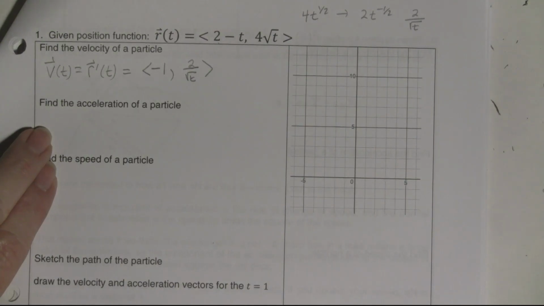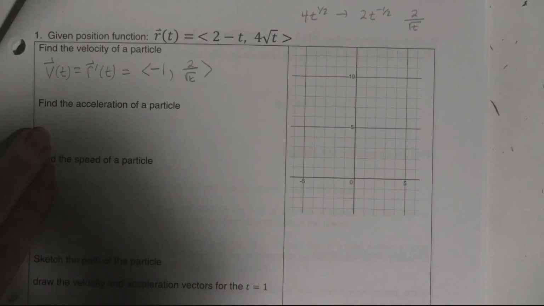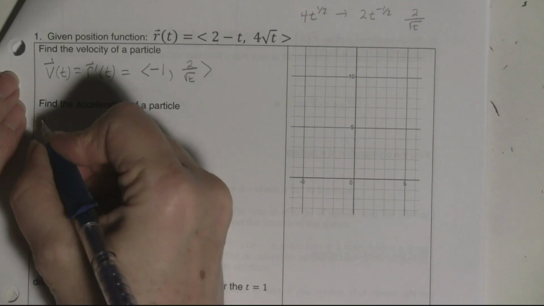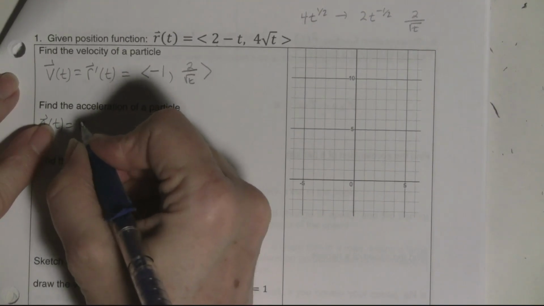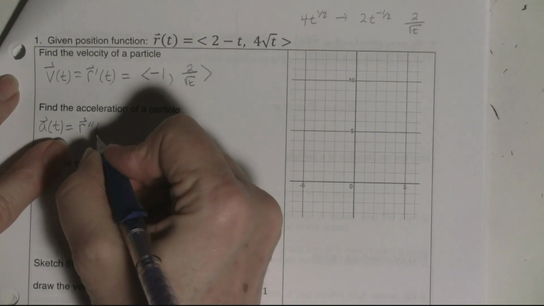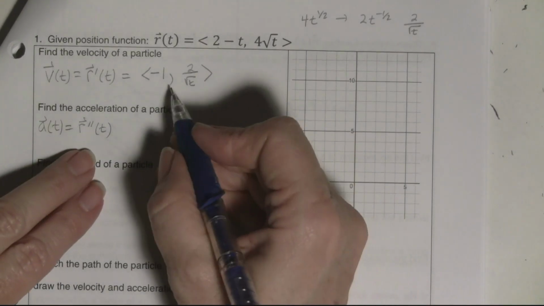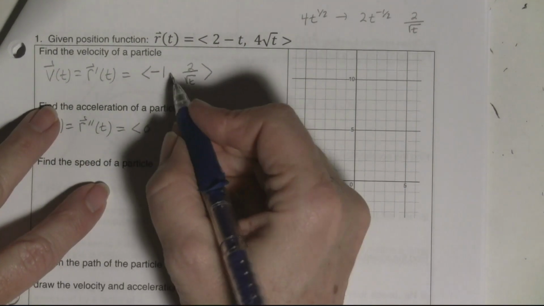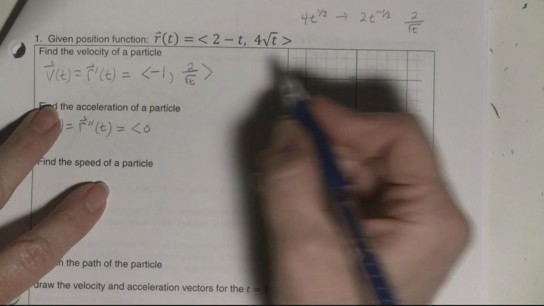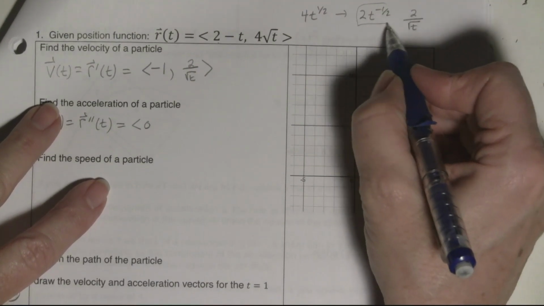Then they asked us to find the acceleration of the particle. So easy. It's the second derivative, and I have the first derivative here. So it's 0, the derivative of -1. The derivative of this, I might be better off looking at it as 2t to the negative half.